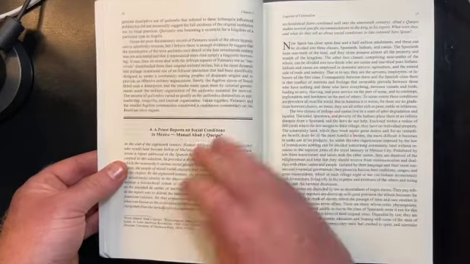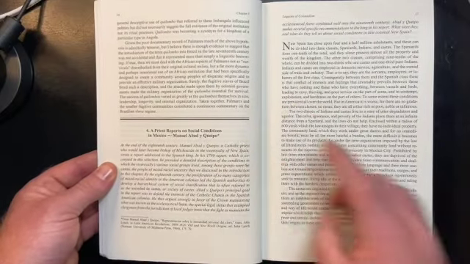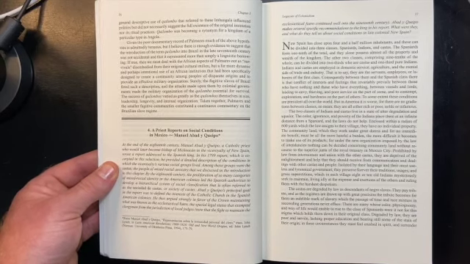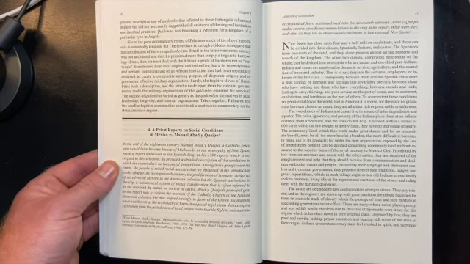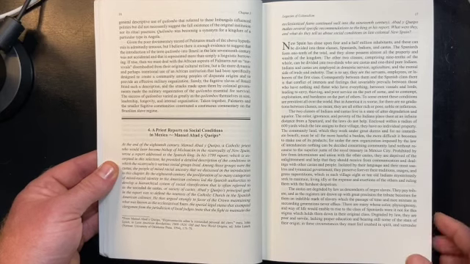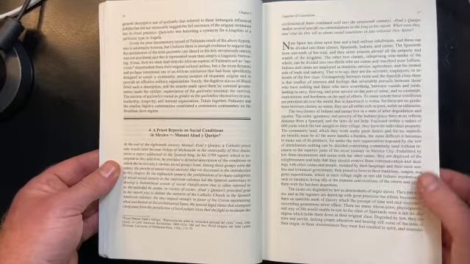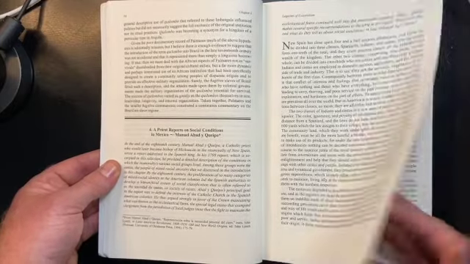Those are all secondary sources so far, but now we have a priest reporting on social conditions in Mexico, Manuel Abad y Quiepo. So this is a primary source. You can read again this footnote to see which historian has excerpted and translated it. So that's not coming to us in its original form for sure, because it's published in this book. But those are some things to look for.